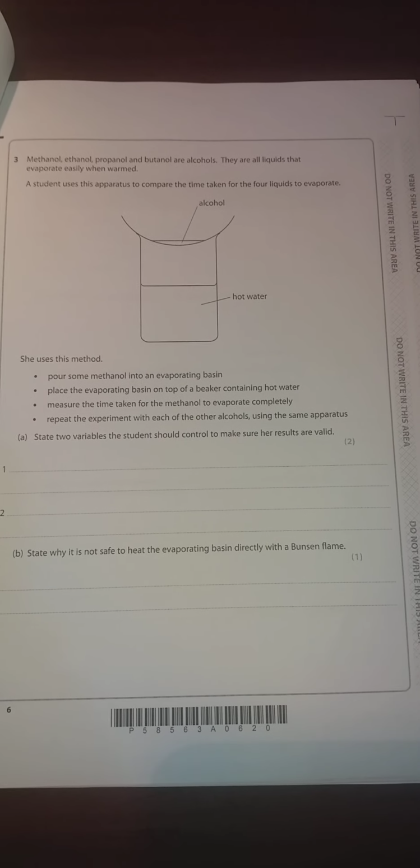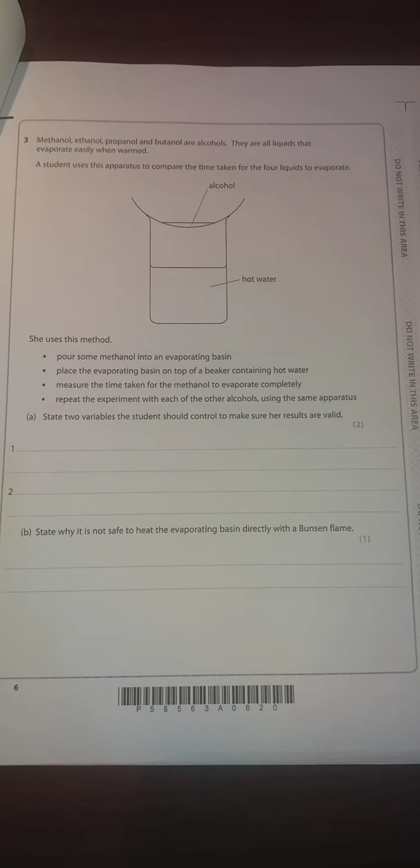The next question says that methanol, ethanol, propanol, and butanol are alcohols. You know alcohols. Alcohols are compounds formed in two ways, either by fermentation or hydration of alkenes. So we do fermentation of things like glucose using enzymes, and then we can also do what we call hydration. But next we say, a student uses this apparatus to compare the time taken for the four liquids to evaporate.